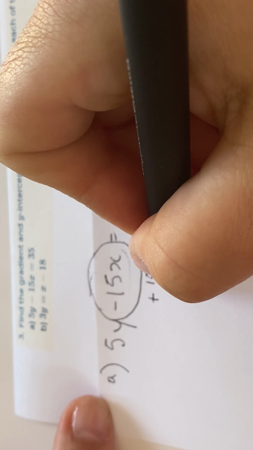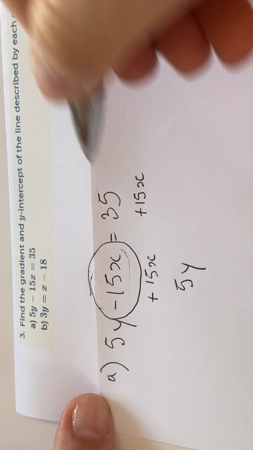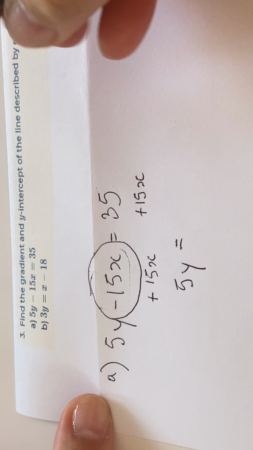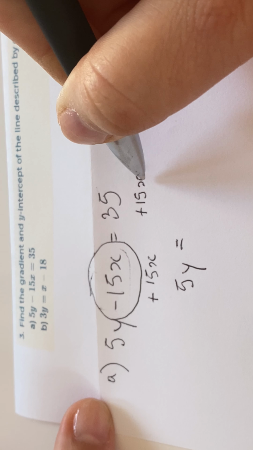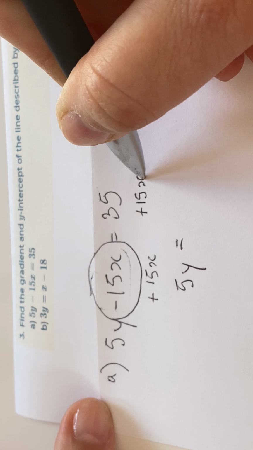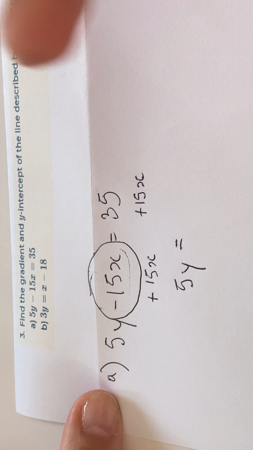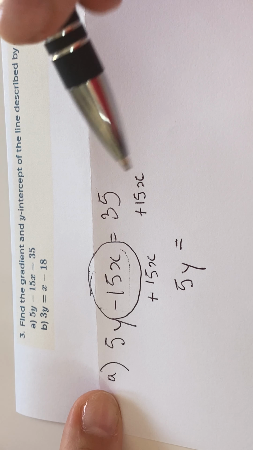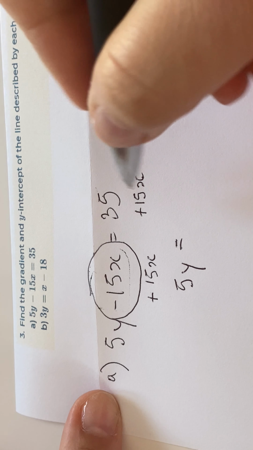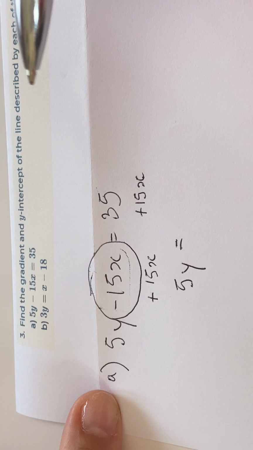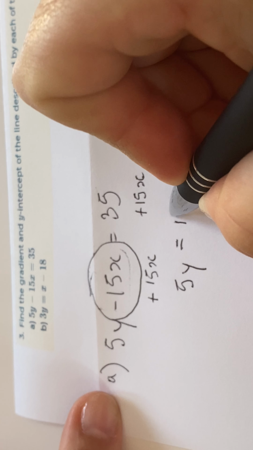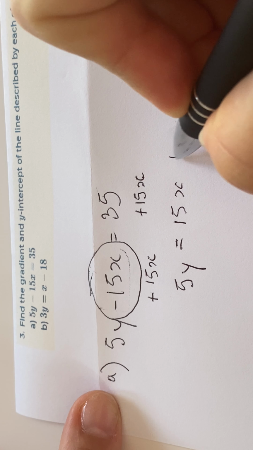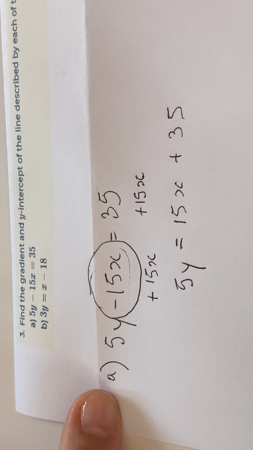So in the next line, you will write 5y is equal to, and then we've got 35 there, and there's going to be a plus 15x. I'm going to try and work already in a way where I want the x's first and then the number, so that I can have the mx plus c format. So I'm going to put 15x and then plus 35.